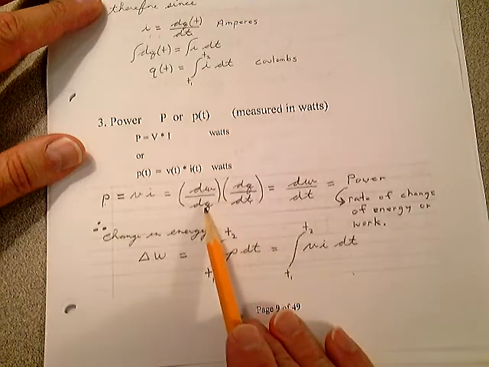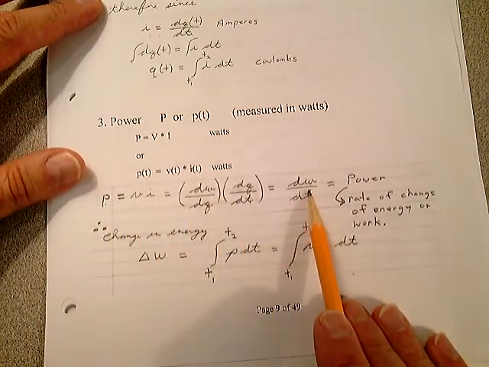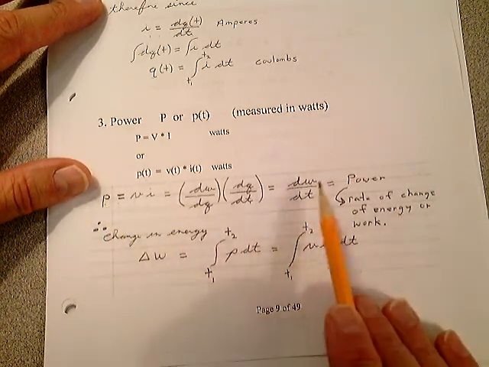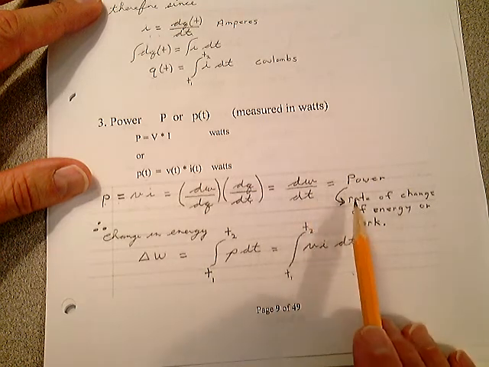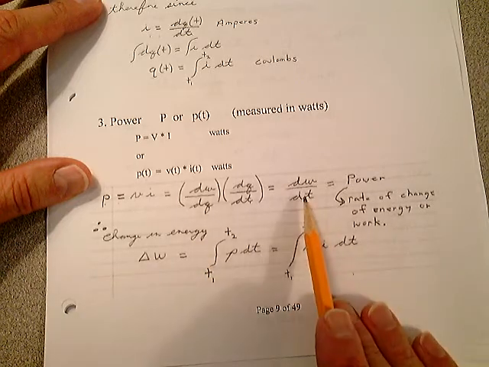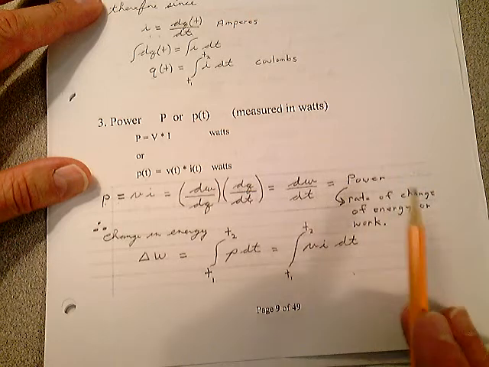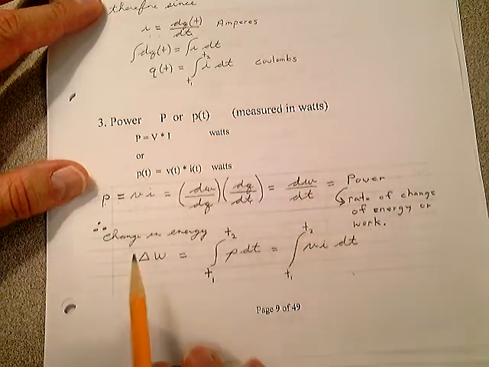Notice the charge cancels out, and power is simply the rate of change of work. Think about the physics of what we just explained here. Power is dW/dt. It's the rate of change of energy with respect to time. Some energy or work, same thing. The rate of change of energy or work with respect to time.